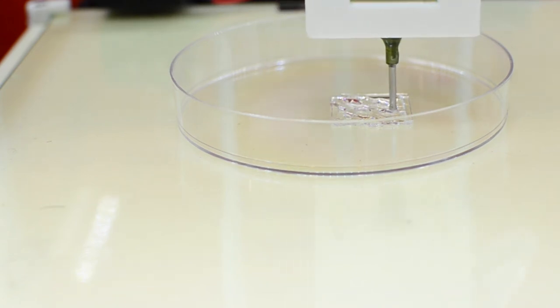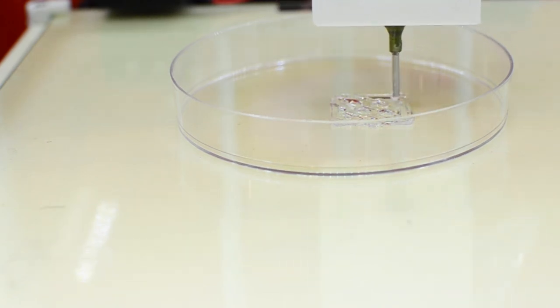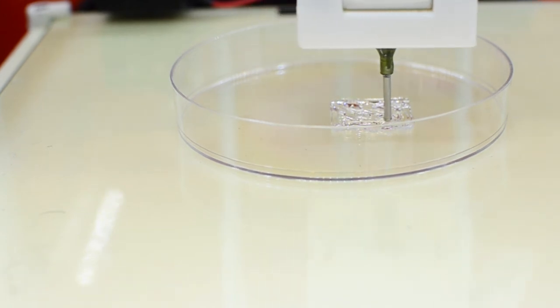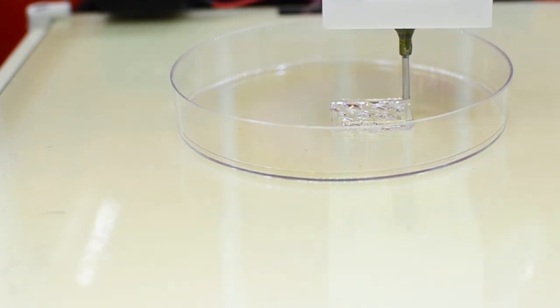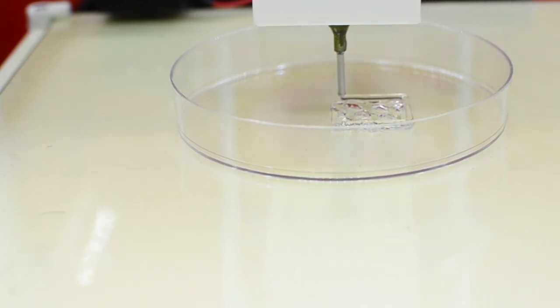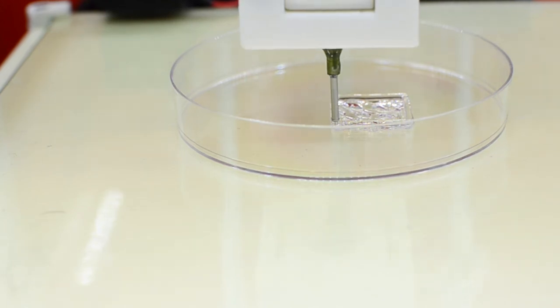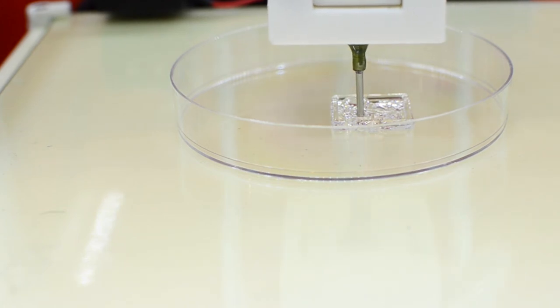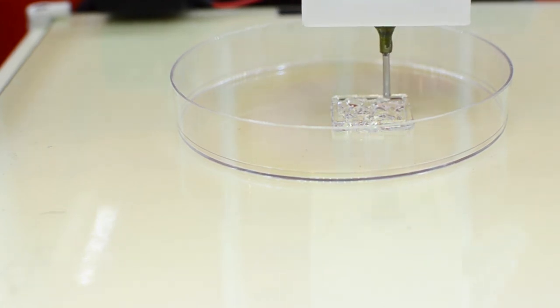So it might be a bit hard to see, but we'll show you guys the final scaffold once it's done. If you have any questions, feel free to type in the chat box. We'll probably take a short Q&A right after the print, and then we'll follow to the second model.